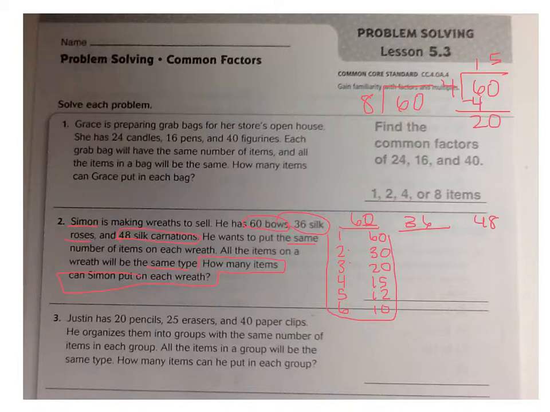I'm going to do the same thing for 36. 1 times 36 is 36. 2 times 18 is 36. I also know 2 will go into 6 because it's even. 3 I know is a factor because 3 plus 6 is 9, and 9 is divisible by 3. I also know that 3 times 12 is 36.